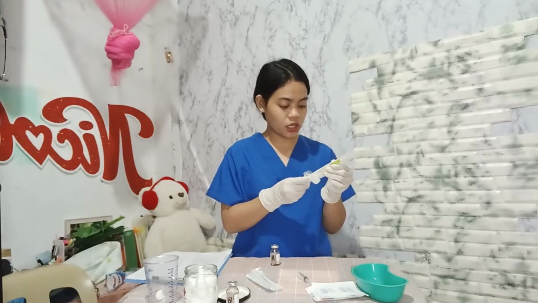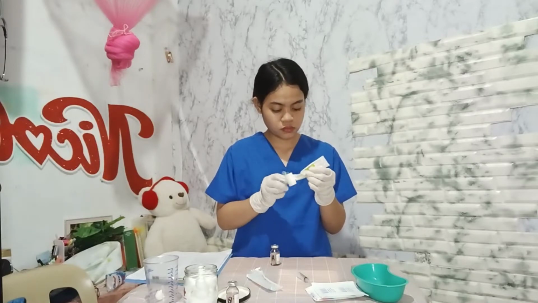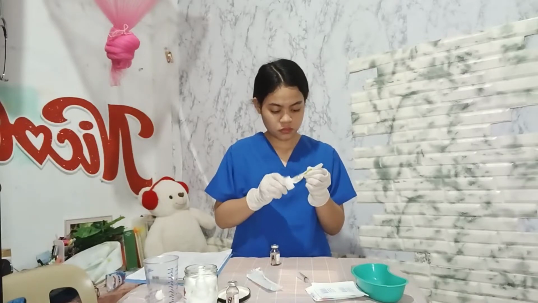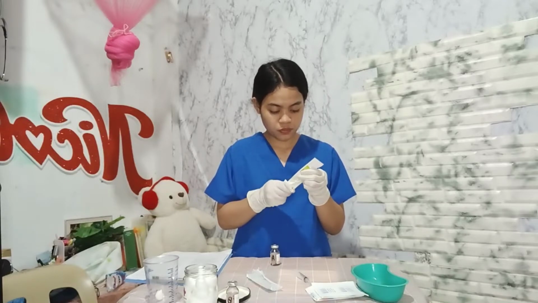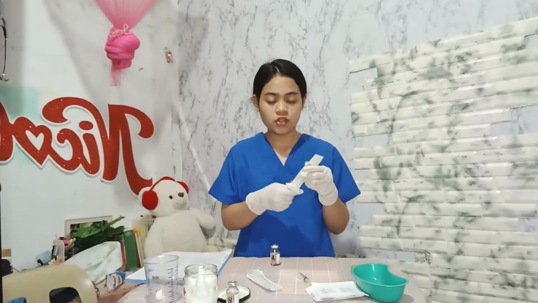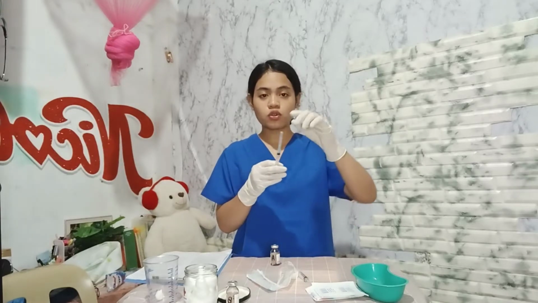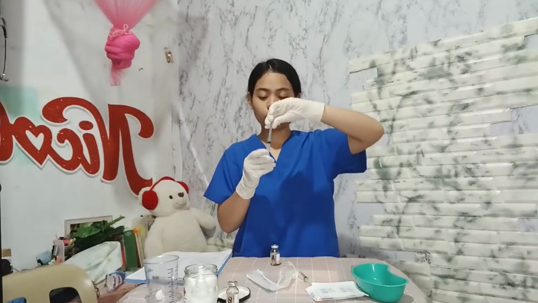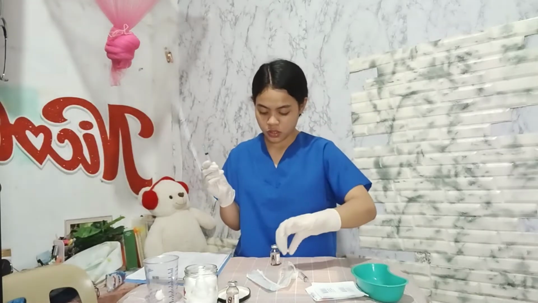Attach the filter needle. Ensure that the needle is firmly attached to the syringe. Remove the cap of the needle, then draw up into the syringe an amount of air equal to the volume of the medication to be withdrawn.